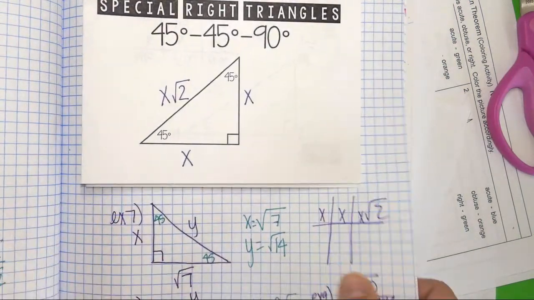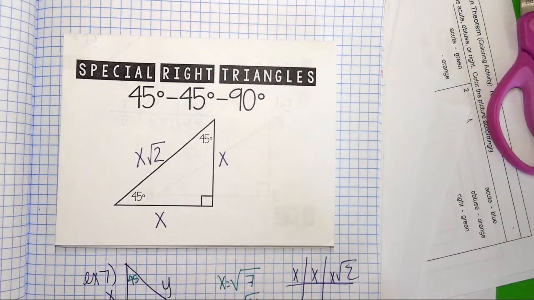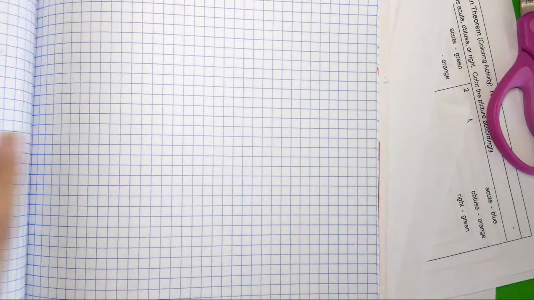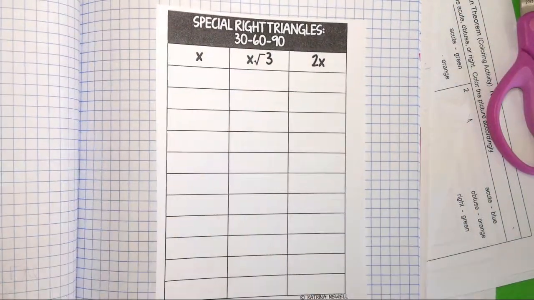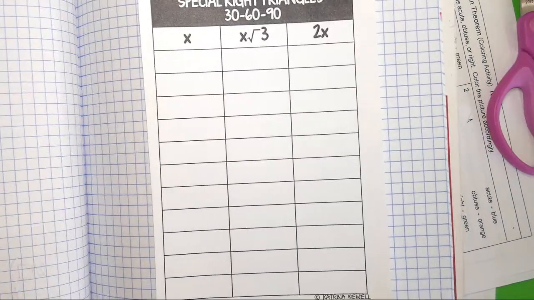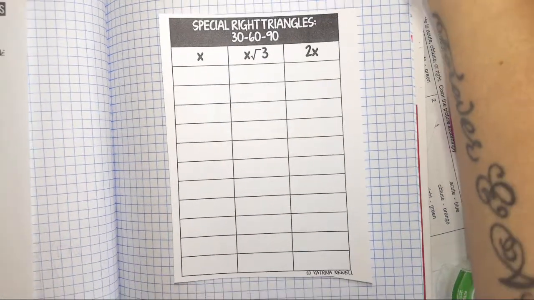So 53C was this page, correct? 54A is going to go on the back left. 54B is going to go over here. This is A, this is B. And Blake, I promise I will label it correctly today.